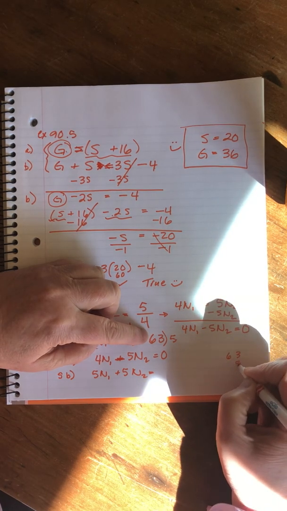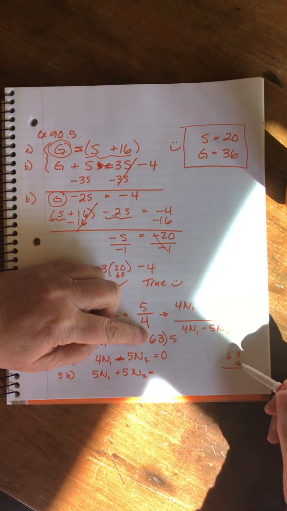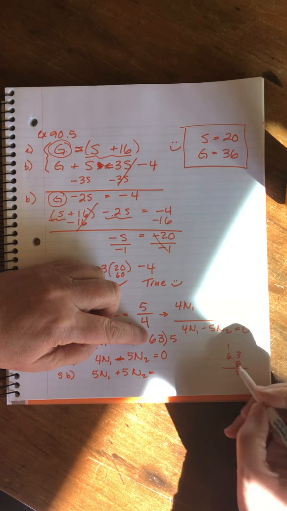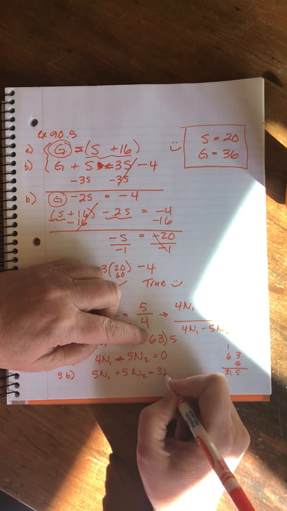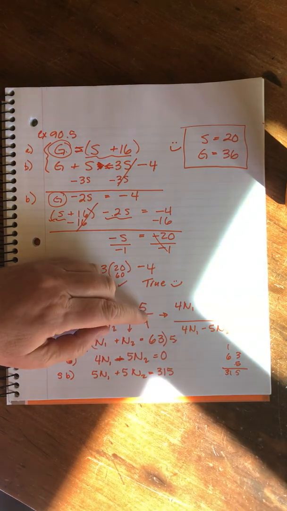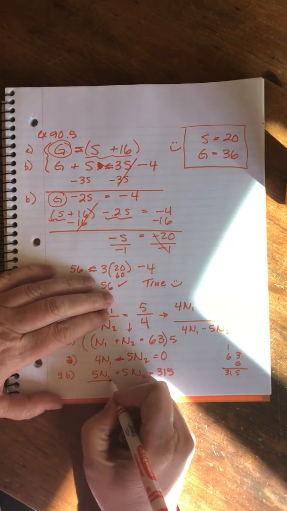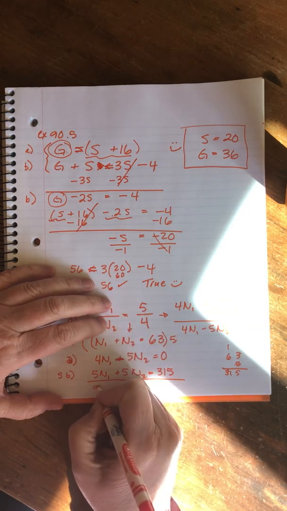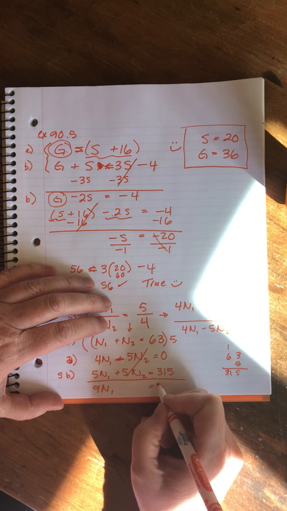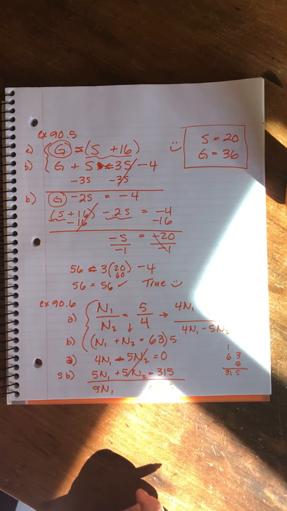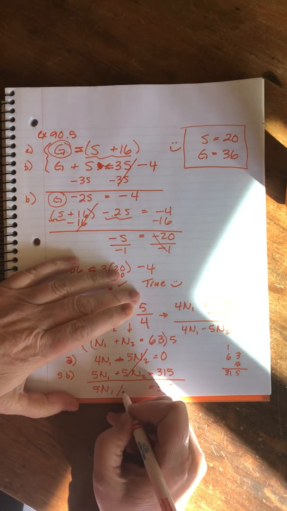I should write this down over here so you can all see what I'm doing. 315. Add these together. 9 n1 equals 315. Divide by 9.